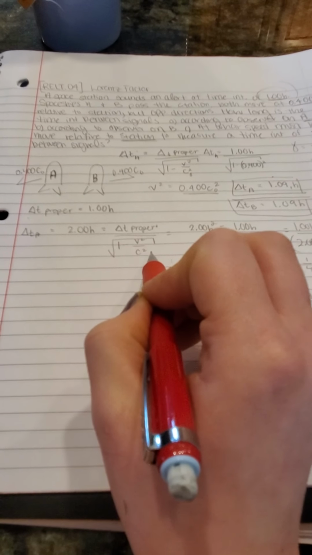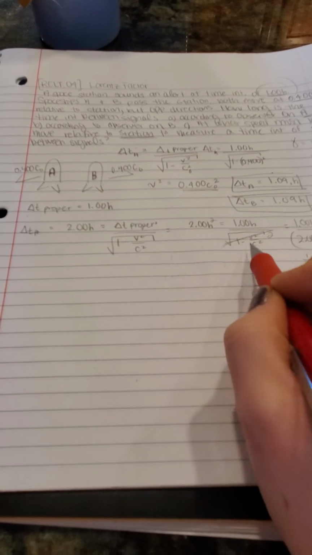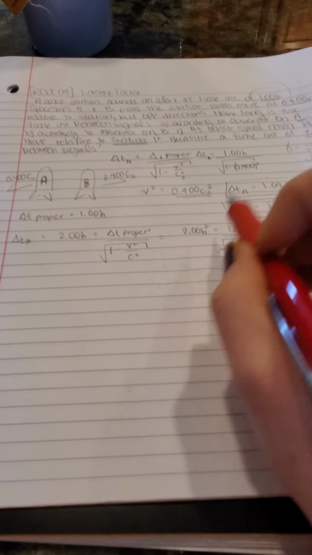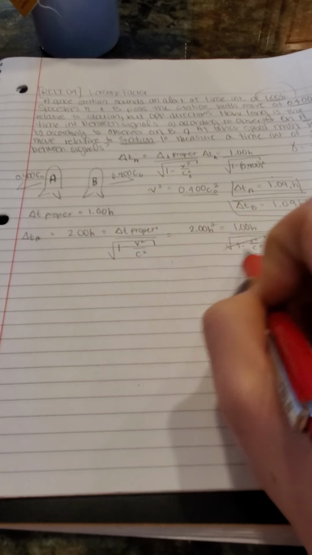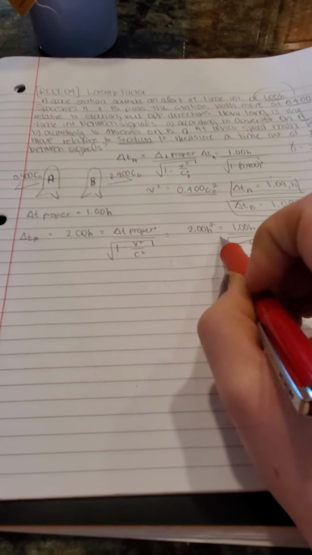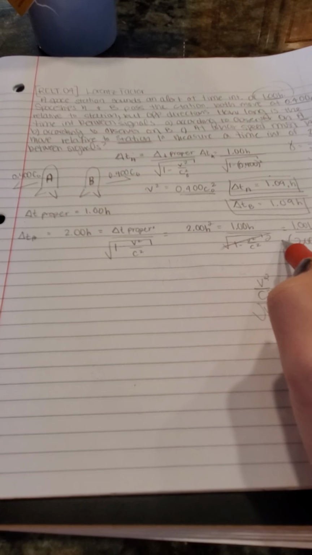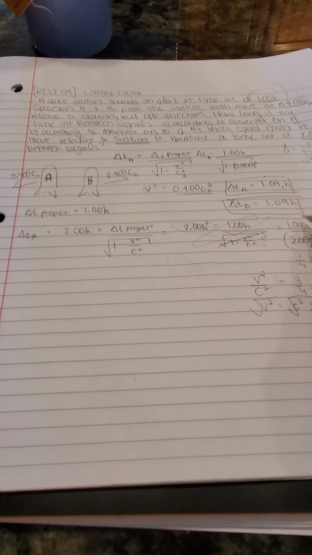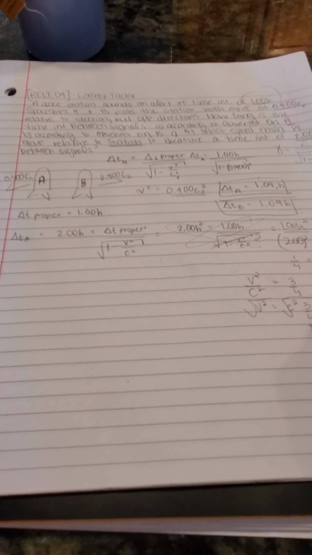We cross multiply and square both sides, and we get 1 squared over 2 squared equals 1 minus v squared over c squared.